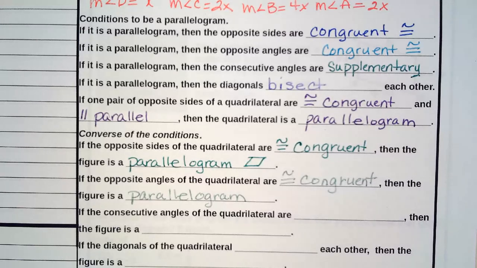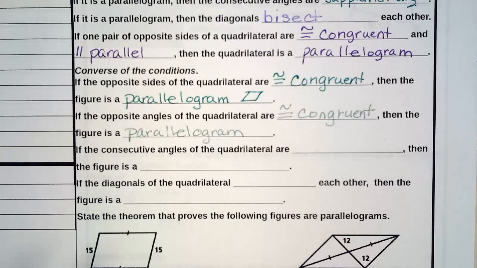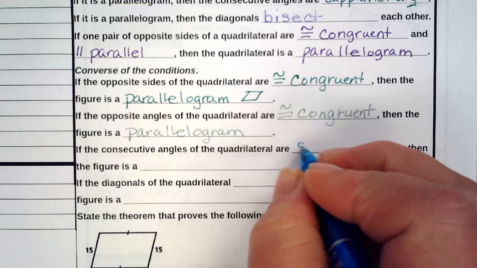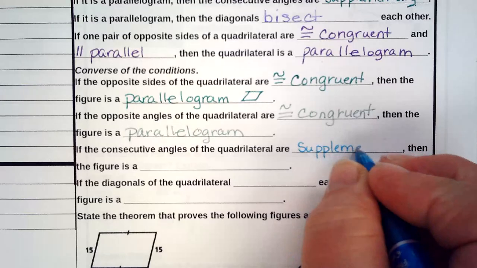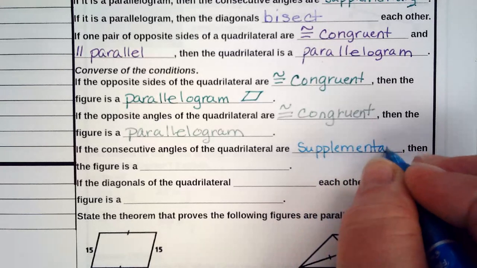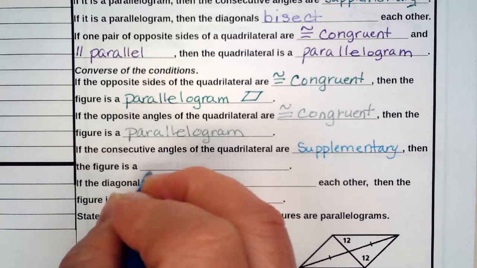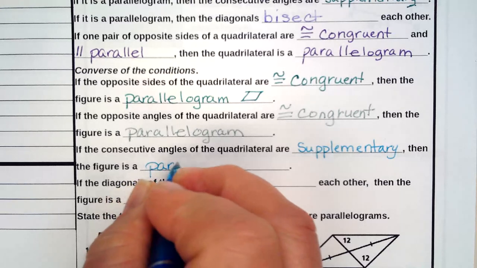Okay. If the consecutive angles of a quadrilateral are what? Supplementary. Then the figure is a parallelogram.